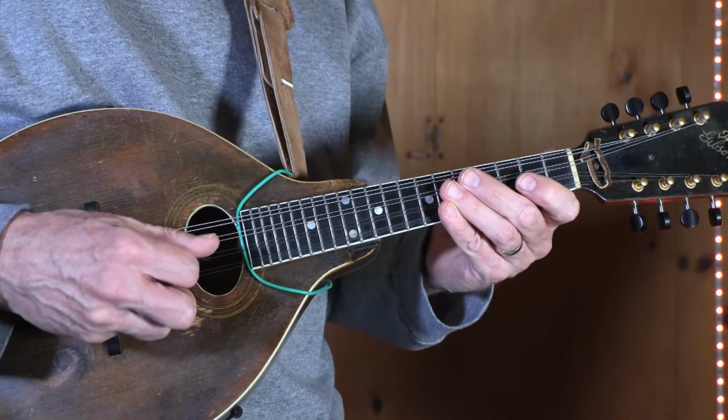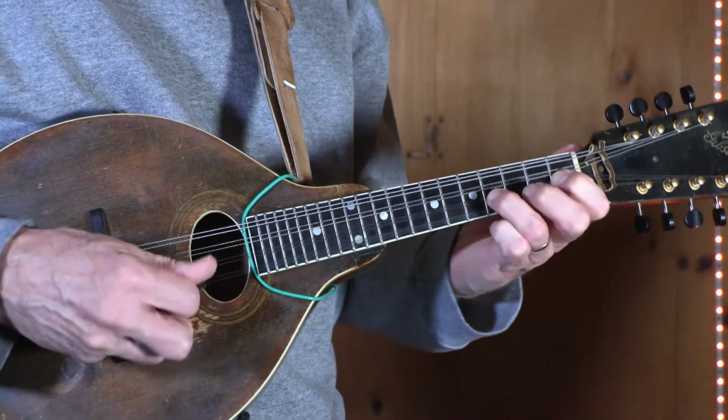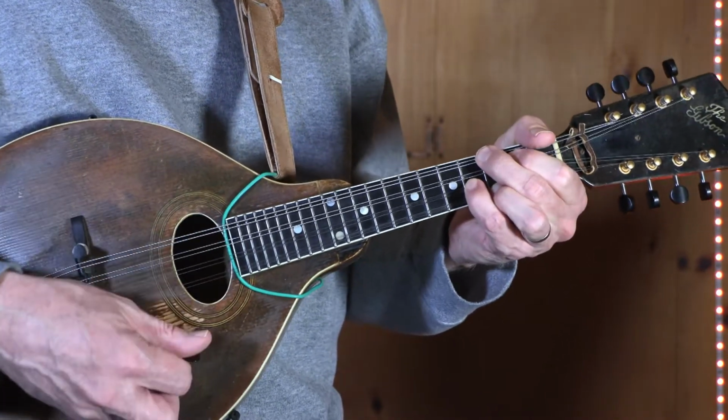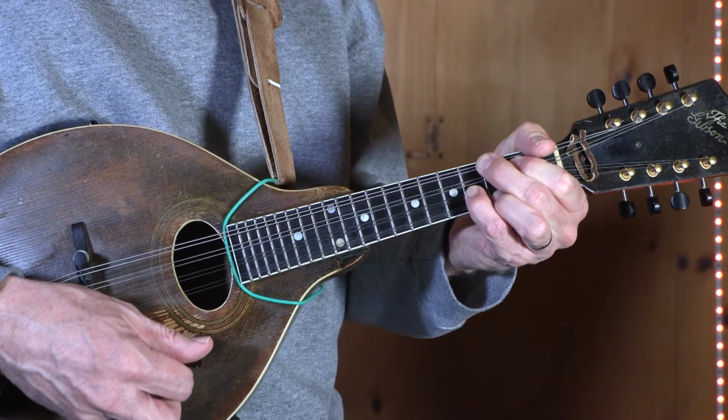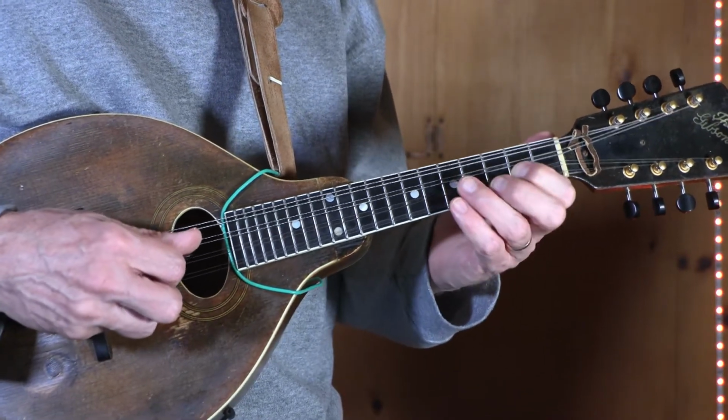B flat, D flat, E, and G diminished. B, D, F, and A flat diminished.